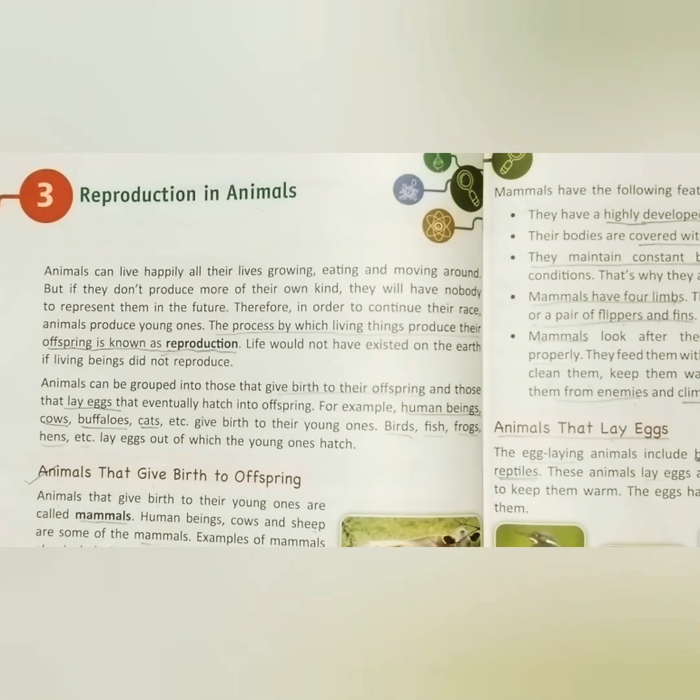After that we learned about animals that give birth to offspring. Animals that give birth to their young ones are called mammals. Human beings, cow, sheep are some of the mammals. These are some examples of mammals that give birth to their young ones.